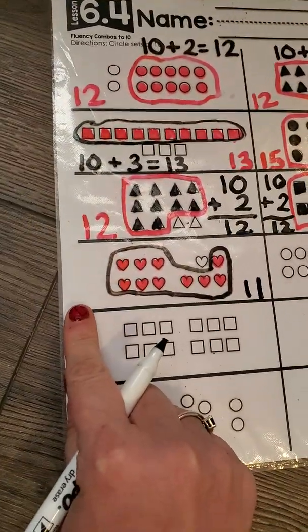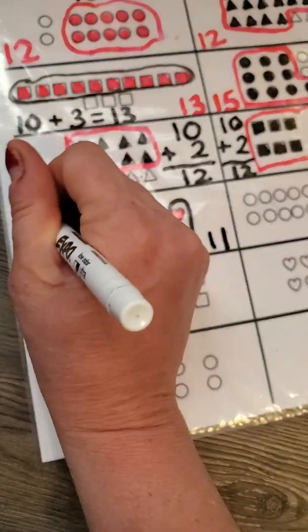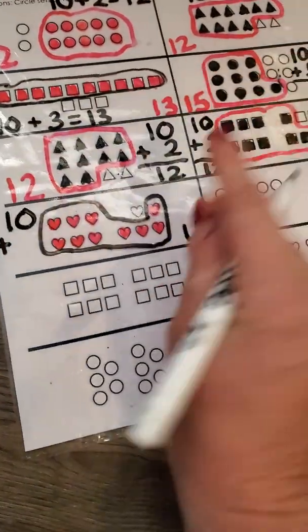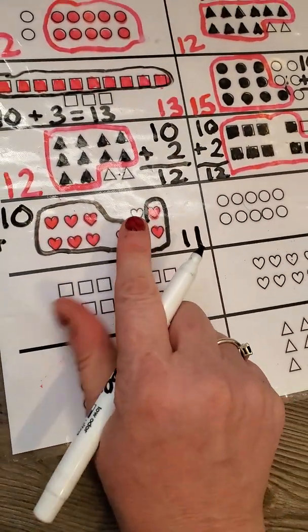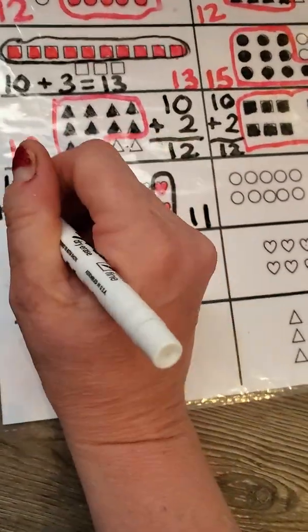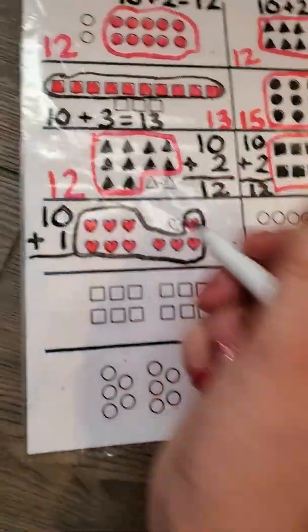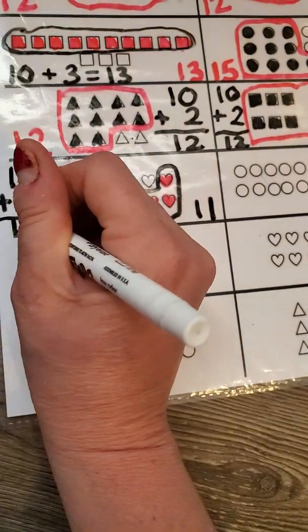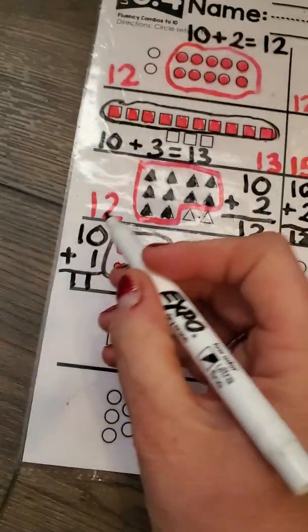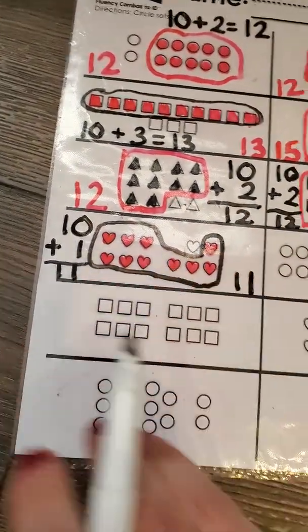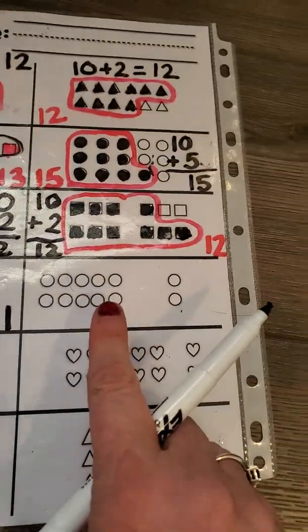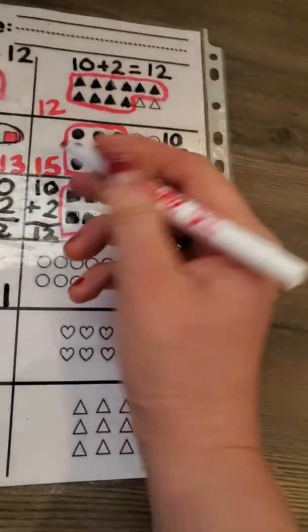And then on this side, I'm going to write our math sentence. So we have 10 plus, we have 1 left over, right? Just that 1. So we're going to put 1, put the equal sign, and that's 11. A 1 and a 1, okay? So 10 plus 1 equals 11. Let's come to this one. Let's try it. Here we go.